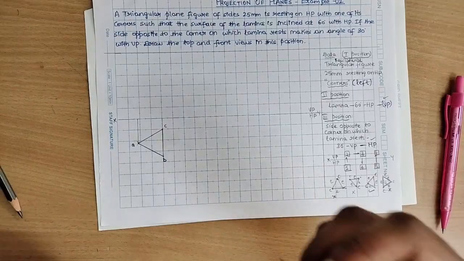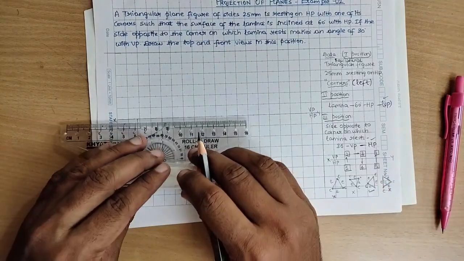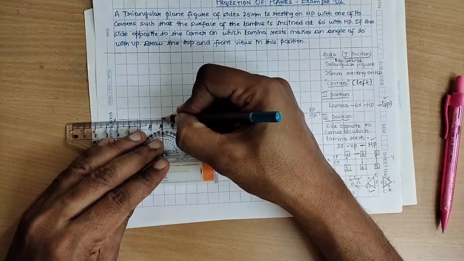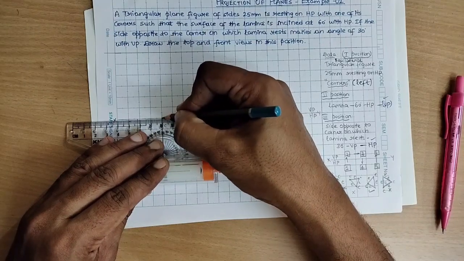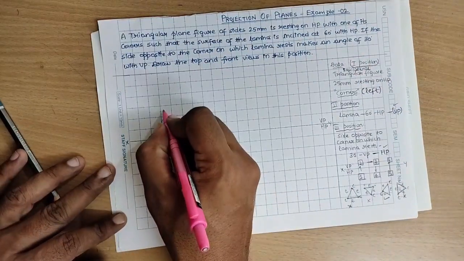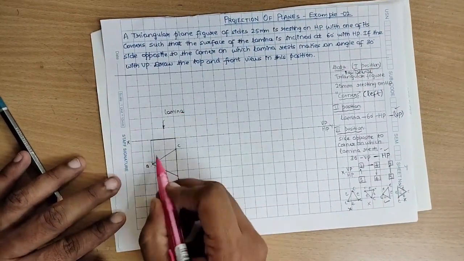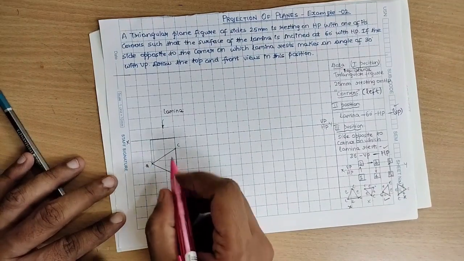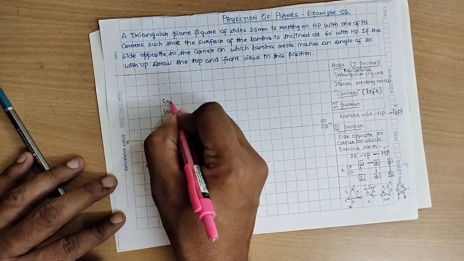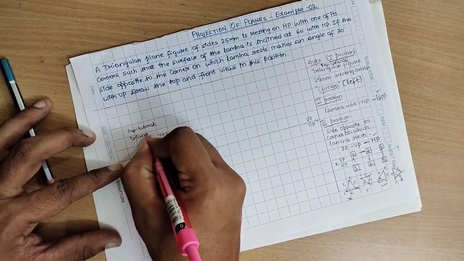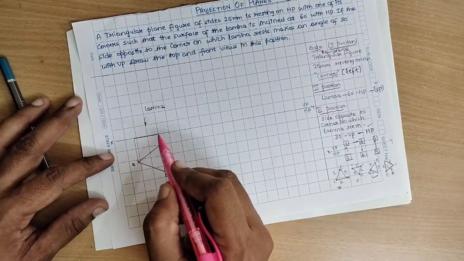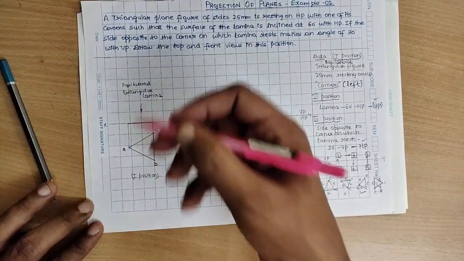Please do remember, projection line should be minimum thickness. When the observer is looking from the bottom, for the observer, this appears as a straight line. This is known as lamina. Since the geometry is an equilateral triangle, it is called an equilateral triangular lamina. Now, don't you think we have finished these two sketches?